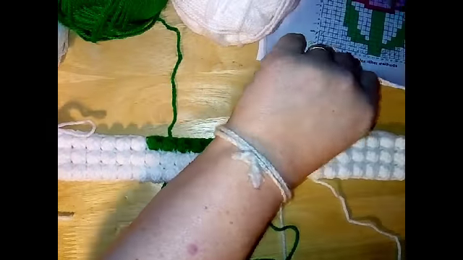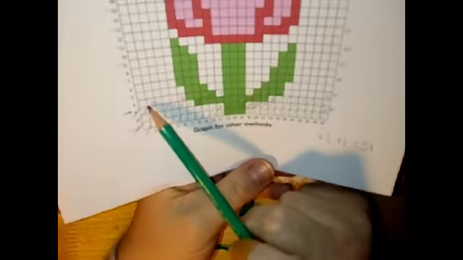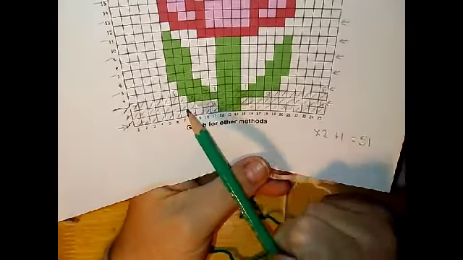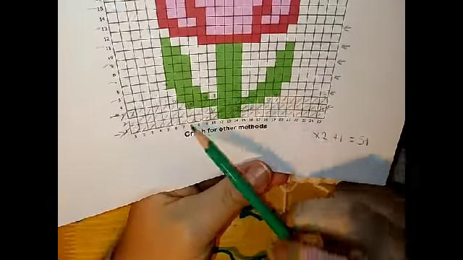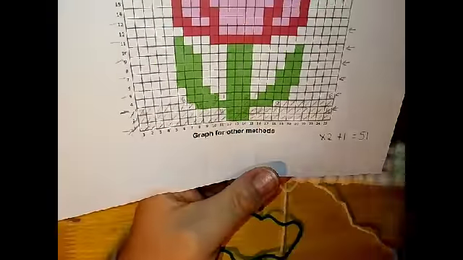Okay, so let's bring this graph in and have a look. We have done these 3 rows. Did I say the end of row 4, end of row 3? I don't know, I'm confused. We have done 3 rows.